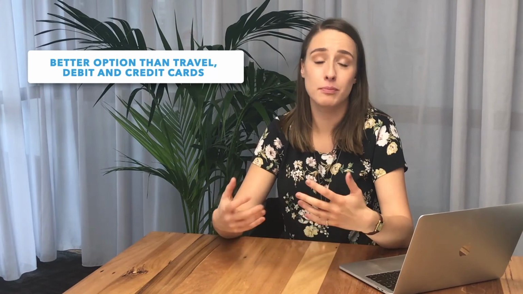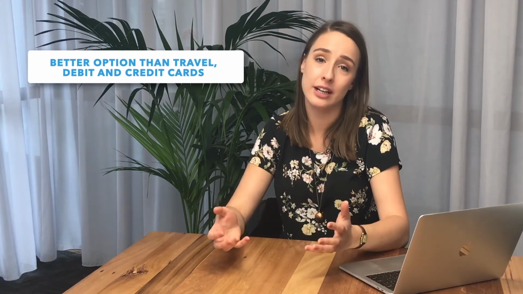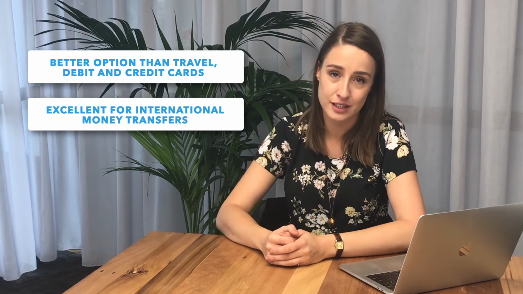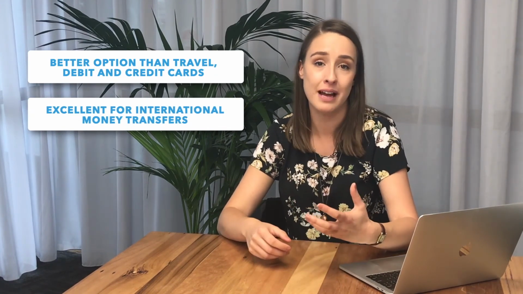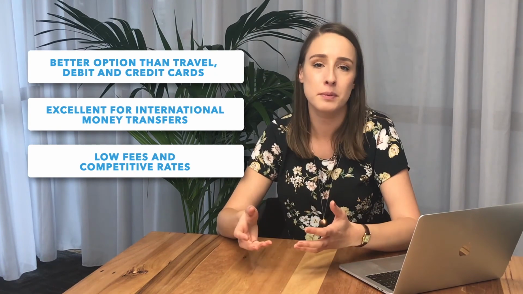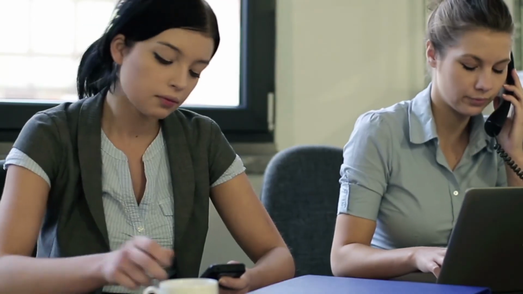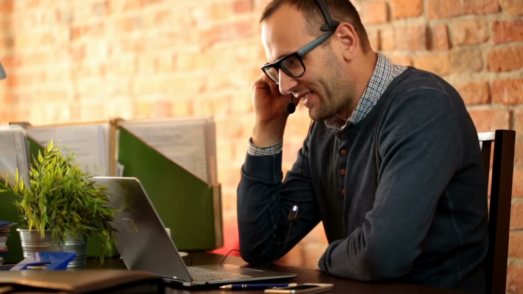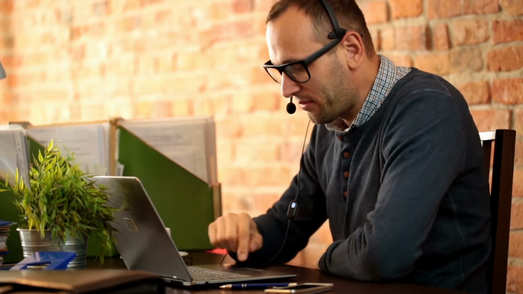We like Revolut because they're a much better option than most prepaid travel cards, debit cards, or credit cards when you're traveling. They're also an excellent option for international money transfers when you're transferring a smaller amount because of their low fees and competitive rates. The most important thing to be aware of is their rate and the fees. So compare the rate you're offered on the app to what you'd find on Google, and keep an eye on their monthly limits so that you know when you're going to be charged.